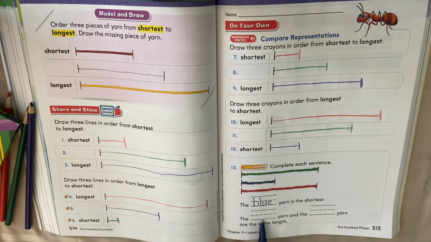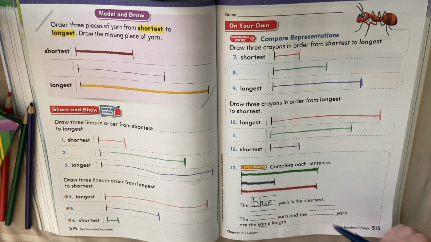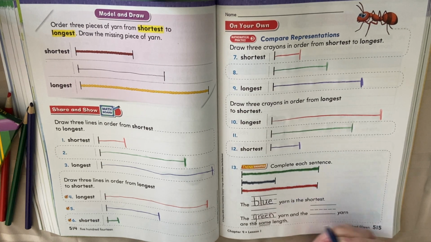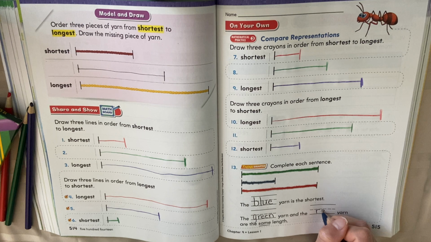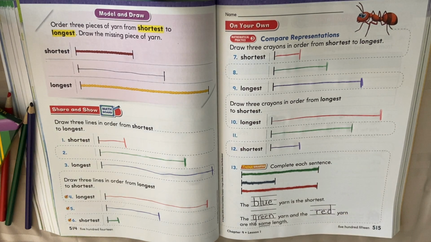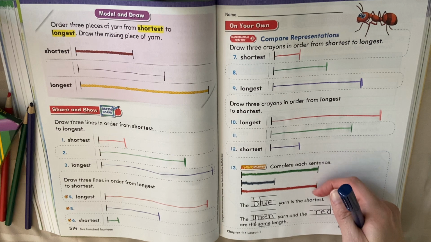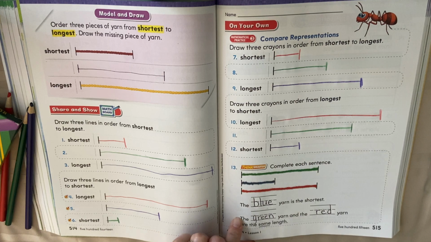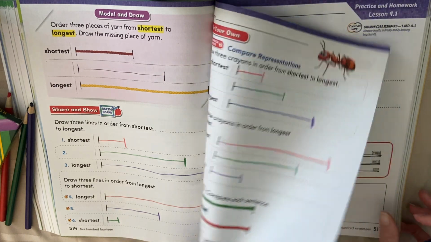Look at this. The blank yarn and the blank yarn are the same length. Ooh, here's that word same. Remember, same means equal. Which colors are the same? Look at that. Which one? Yeah, the green and the red. So we can put the green yarn and the red yarn are the same length. Okay, they are the same or equal to each other. The blue is the shortest though. If you need to pause, go ahead. If not, we're going to turn the page.